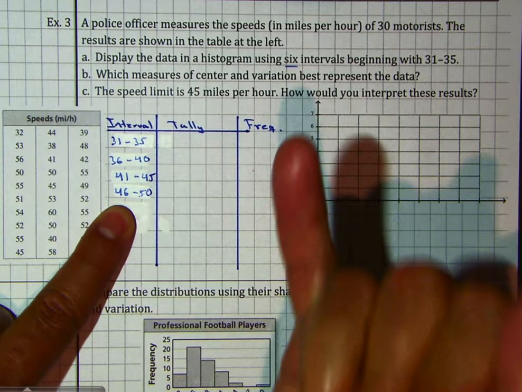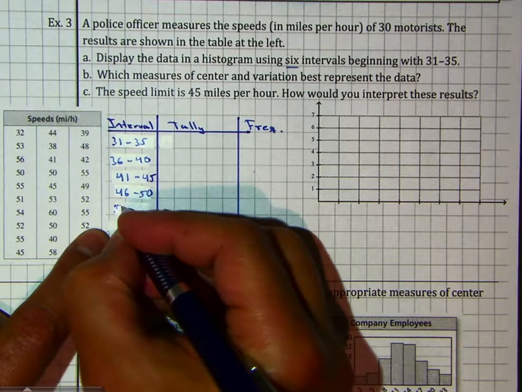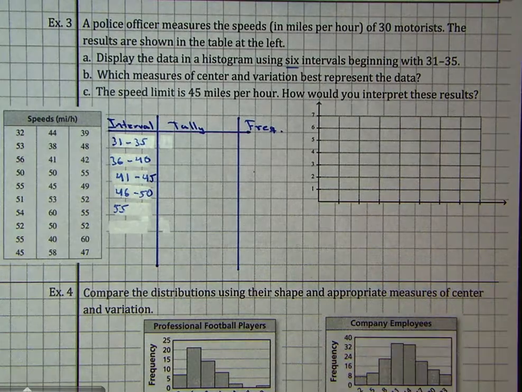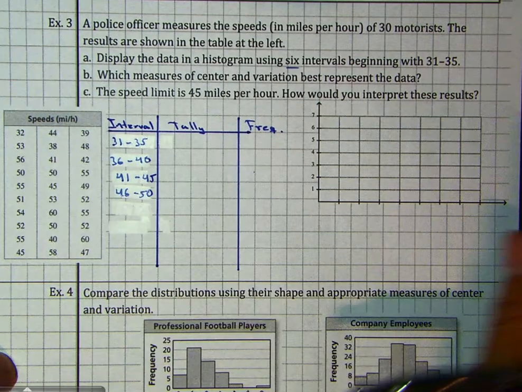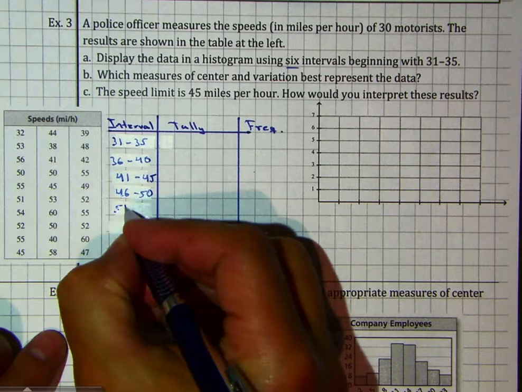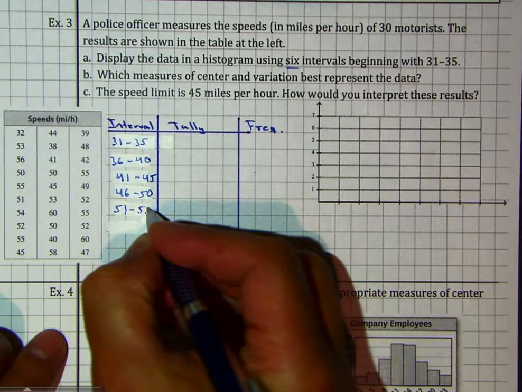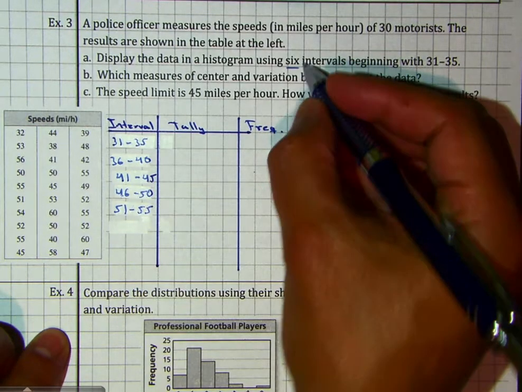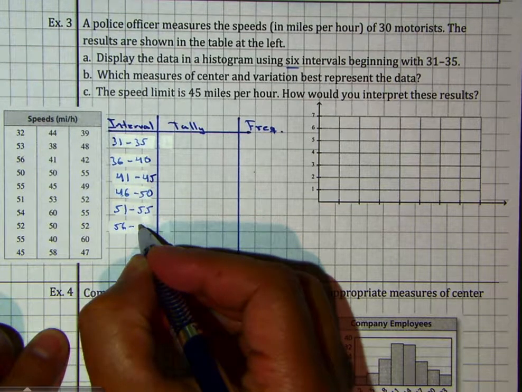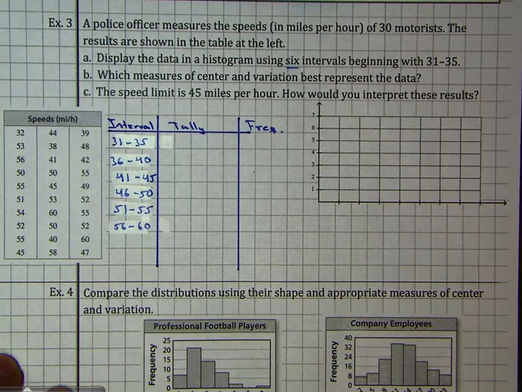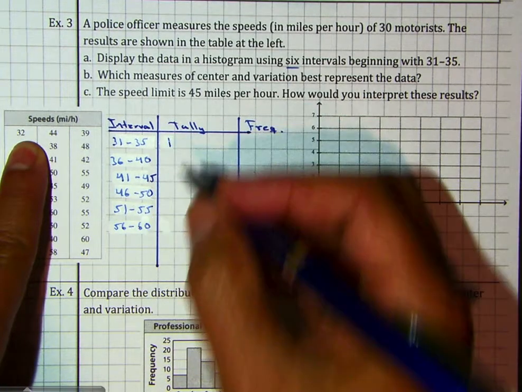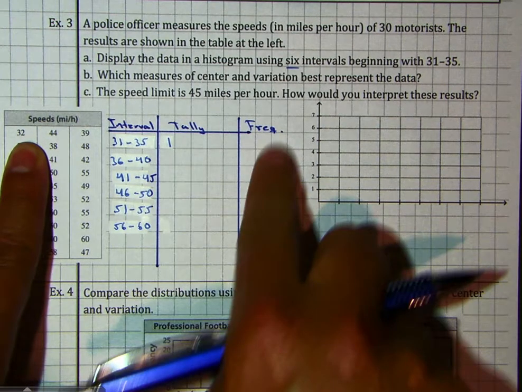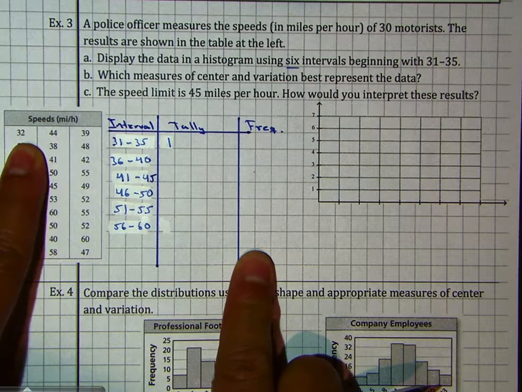Then 51 all the way to 55. And we need 6 intervals, so it'll be from 56 all the way to 60. And now let's go through the tally. So go and pause it, draw your tallies and your frequency, and then we can compare our data.